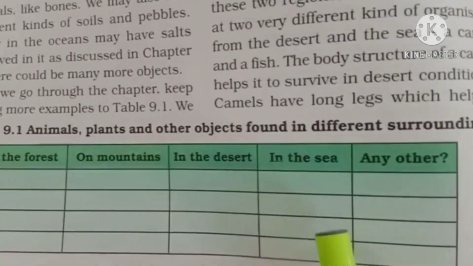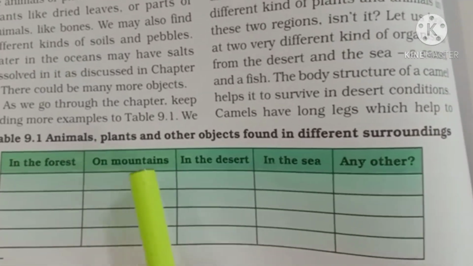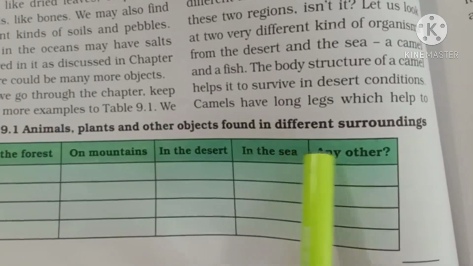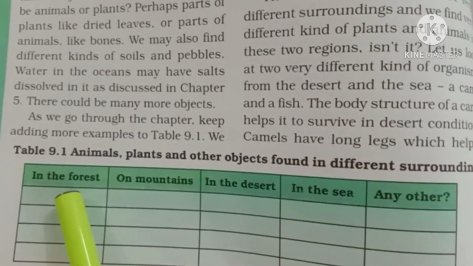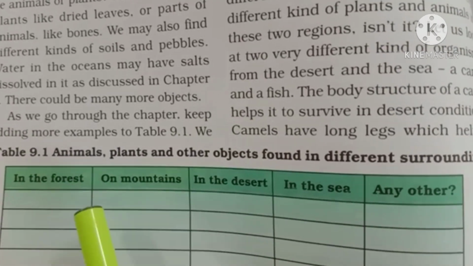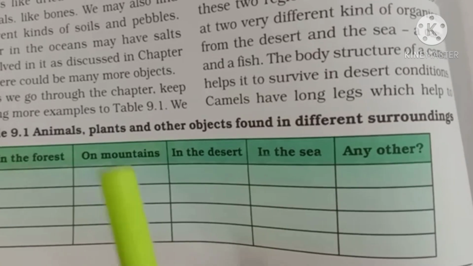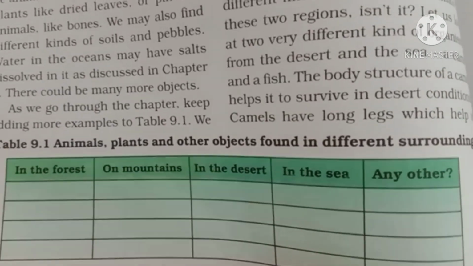Now this is activity table number 9, where you have to write about the animals, plants and other objects found in different surroundings. For example, in the forest, what did you find, which type of animals or plants? Name the animals, plants or objects that you found in the forest region, in the mountain, in the desert, in the sea and others.